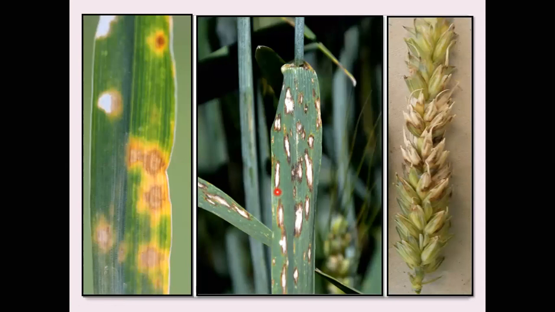Okay, so on the surface of the leaf, small oval discolored lesions are seen on the lower side of the leaf.